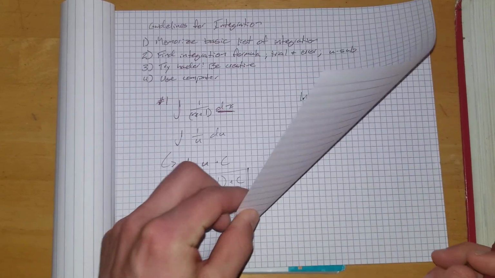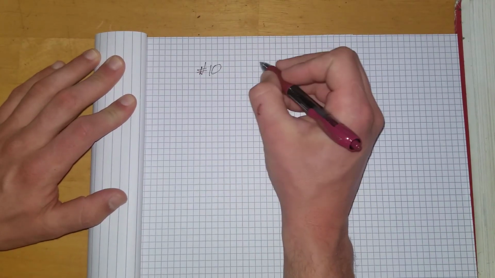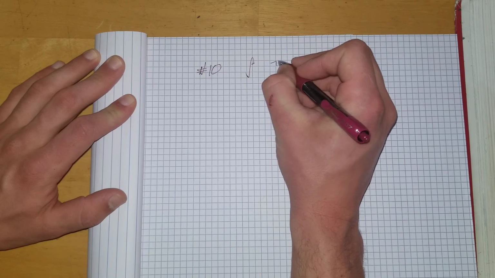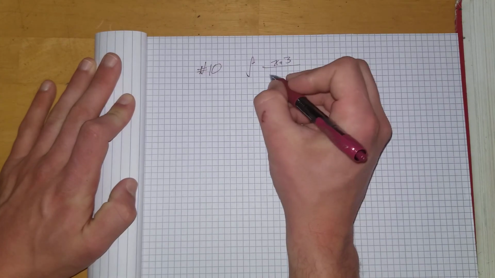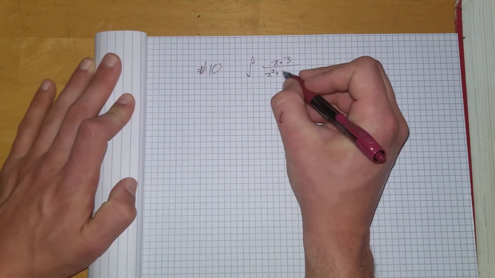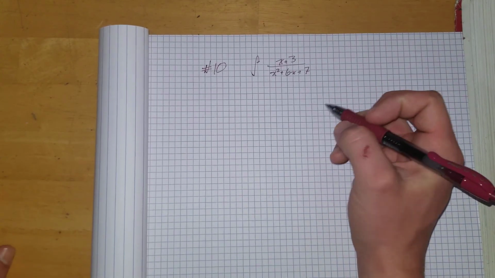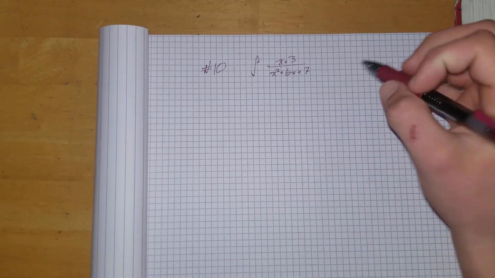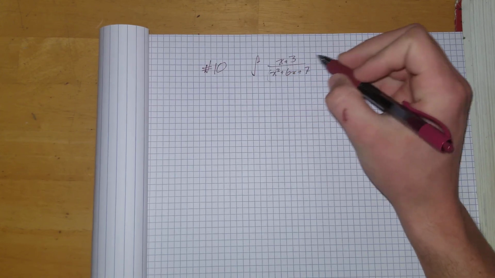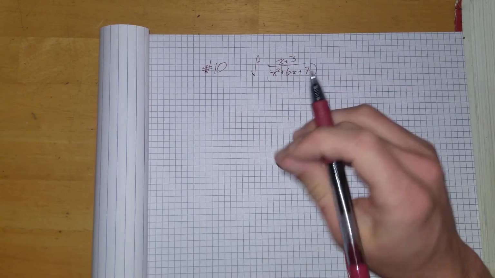Now I will show you guys how to do number 10, which is a little more tricky because we have to manipulate a little bit more. So number 10, we have the integral of x plus 3 over x squared plus 6x plus 7. This one is a little more tricky because we could try u-sub for this one, but that's not going to work super well, so we have to manipulate a little bit.